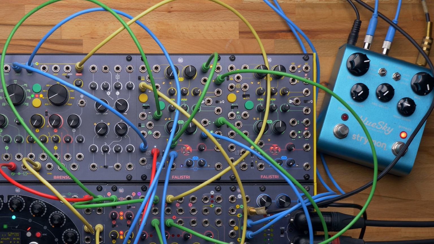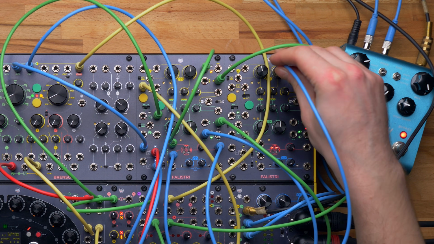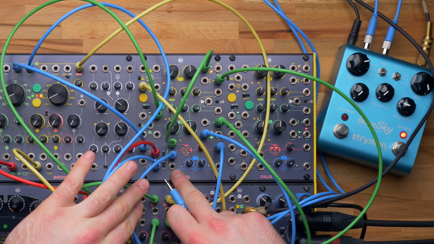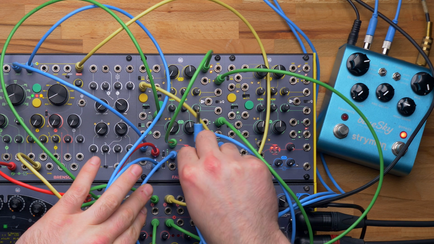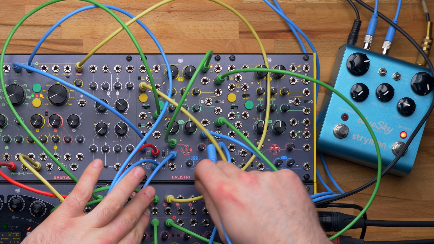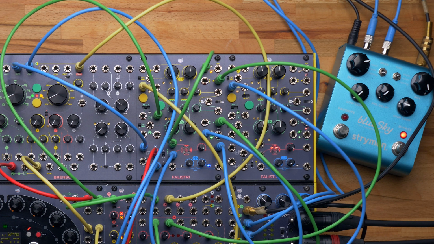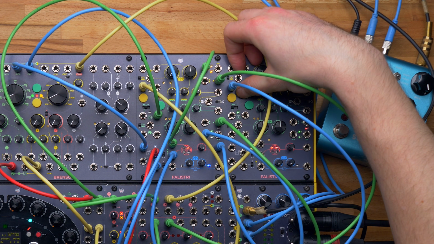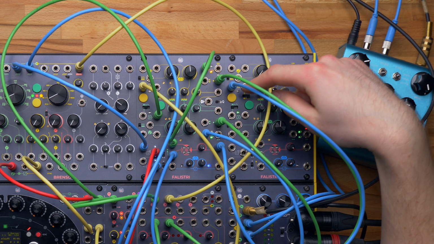So we can pick this new stream of gates and we can use it to trigger another envelope, either on FALISTRI, or if you just have one FALISTRI, you can just patch it here and use it as a spare envelope here on the dual slew limiter. I'm gonna make sure to set it to slow time scale and in hold mode.